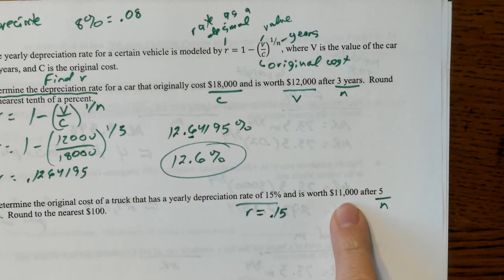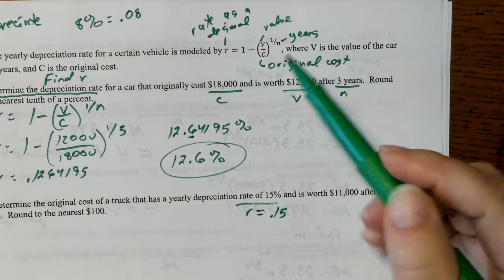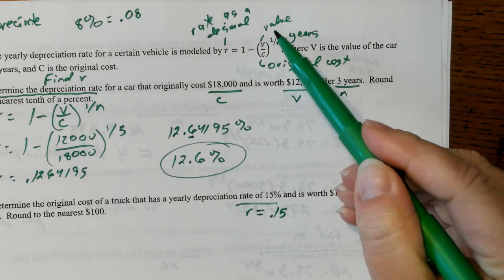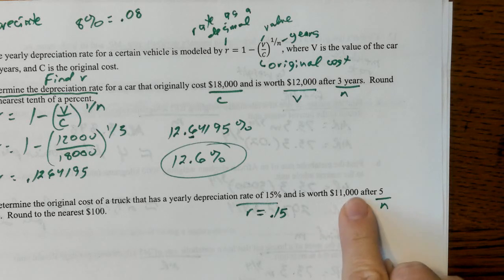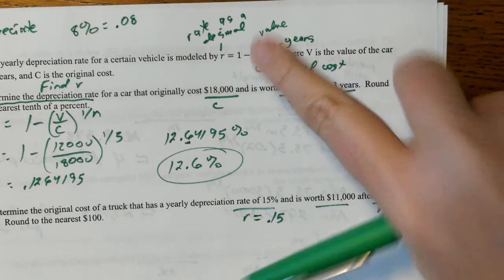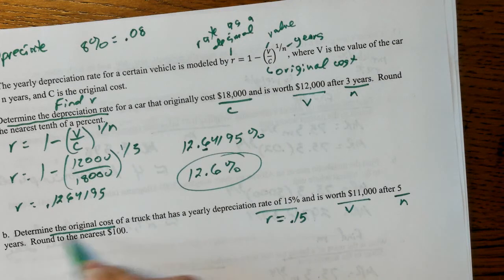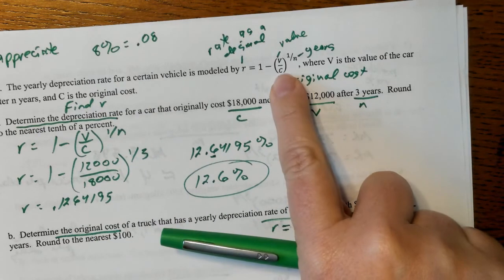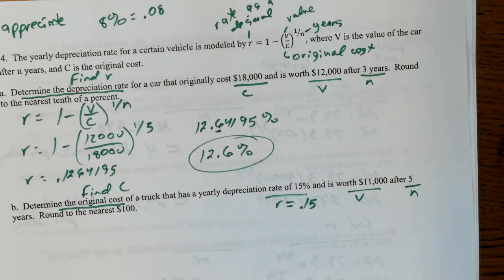And now we need to decide, is this 11,000 going to go in for V or C? Well, remember C was the original cost, and V is the value later on. So is this 11,000 the original or the value later on? It's the value later on. It says it's worth 11,000 after 5 years. So this is the value later. The value later was V, so that's going to be our V. They told us to determine the original cost, and original cost is C. So we're trying to find C.